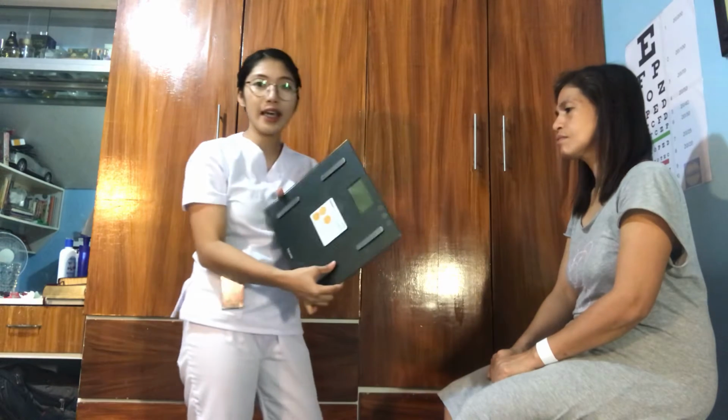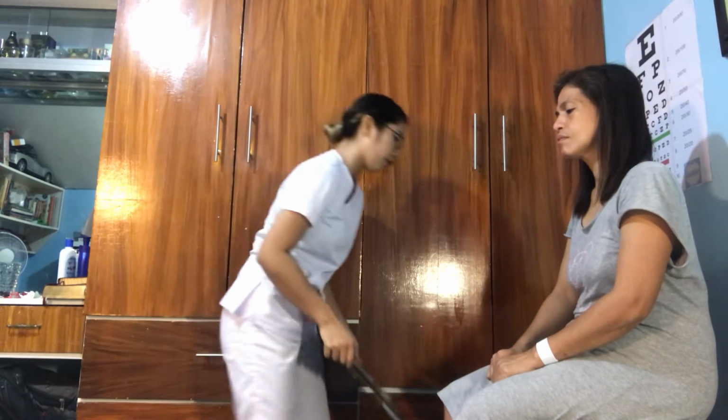And then of course, we also need a measuring tape for assessing the height of the patient since we don't have a stadiometer that could measure the height of the patient. Down here, we also have a weighing scale, a digital weighing scale, which could measure the weight of the patient.